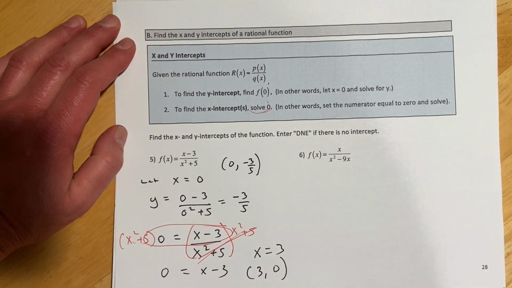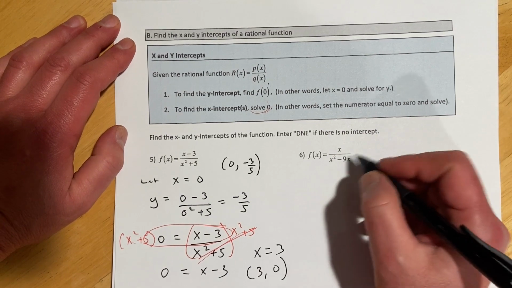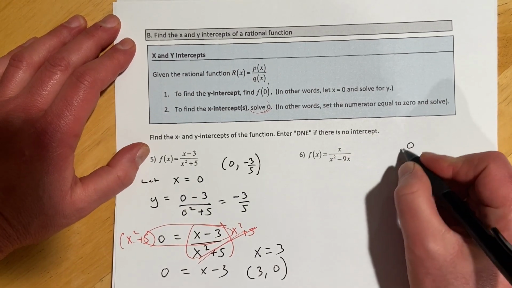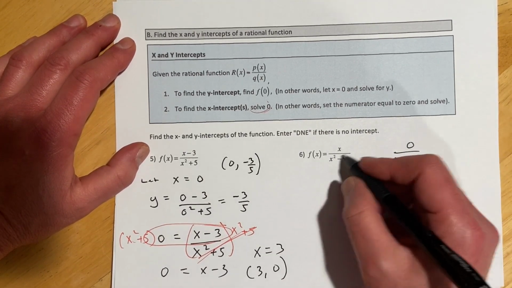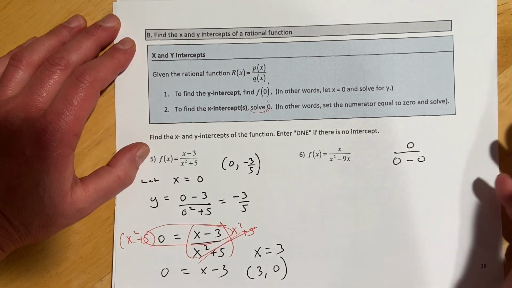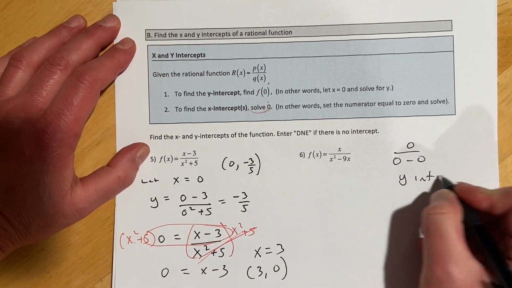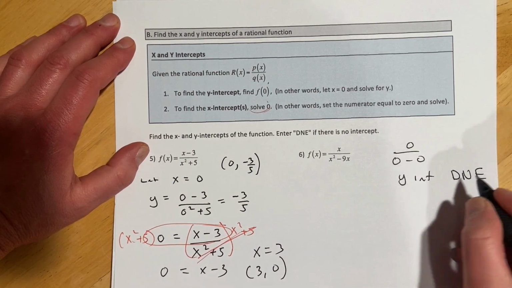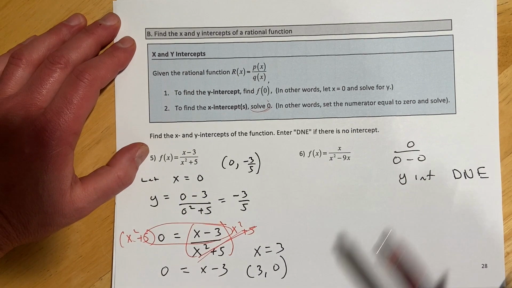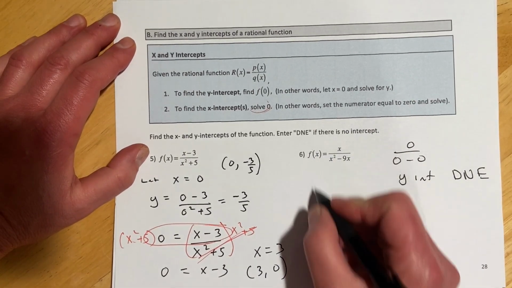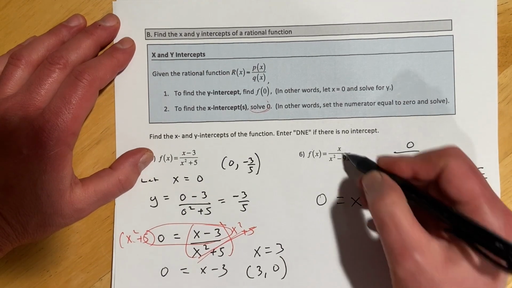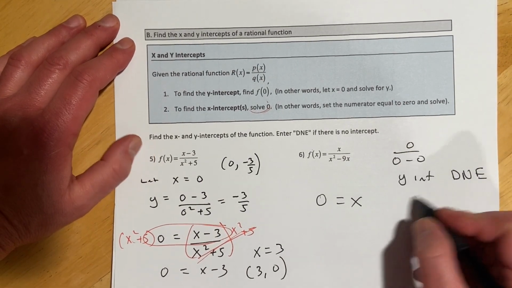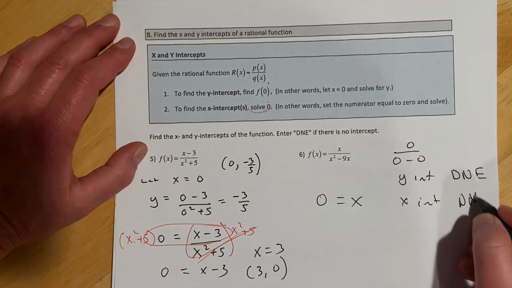For this next one, if we let all the x's equal 0 to try to find the y-intercept, we get 0 over 0 minus 0, and that is undefined. So we do not have a y-intercept, because the only one that we get doesn't work. So the y-intercept does not exist. And then for the x-intercept, I would let the y equal 0, and what I get is x equals 0, except that can't actually be the case, because we just set up here, if we let x equal 0, it messes up the denominator. So in this one, the x-intercept also does not exist.